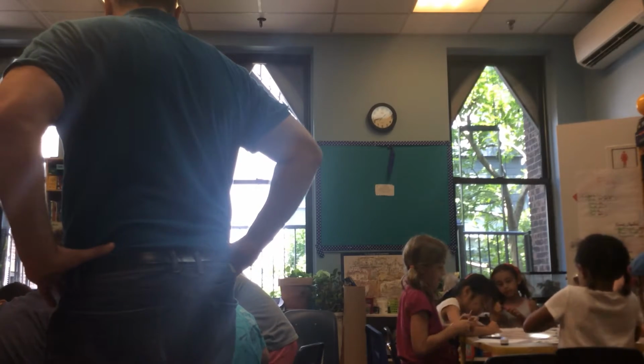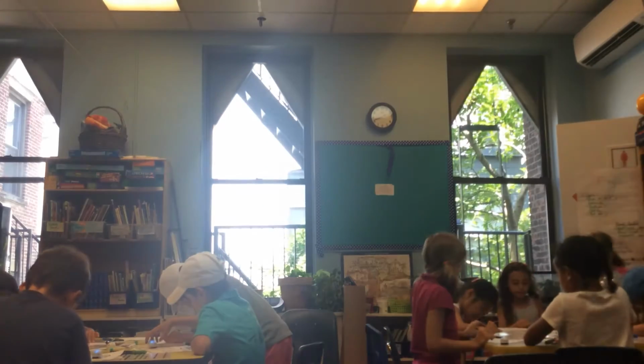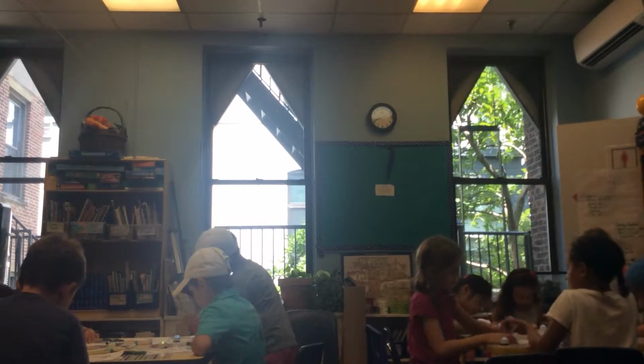How much money do these cost? Oh, let me look. This one was a bit stronger. I don't know if it's really good. Oh my god, the Ozobot is what I want.